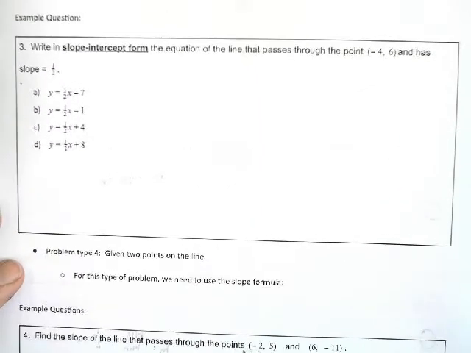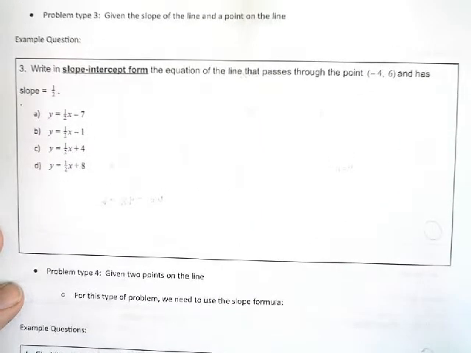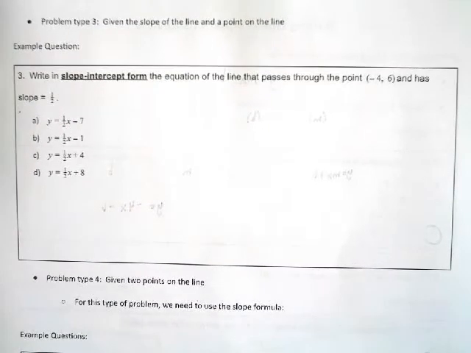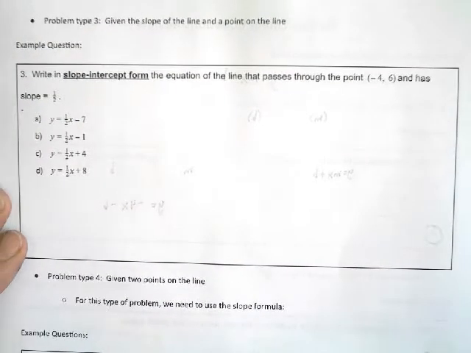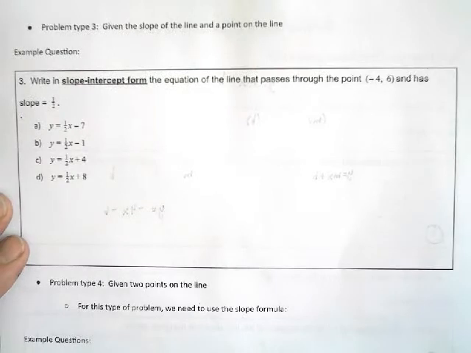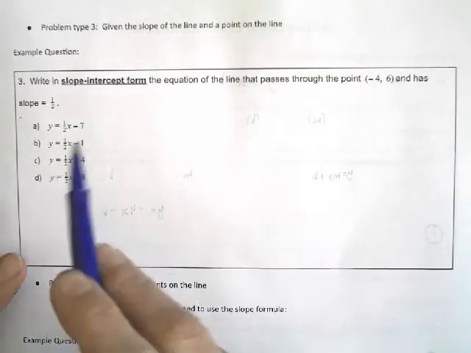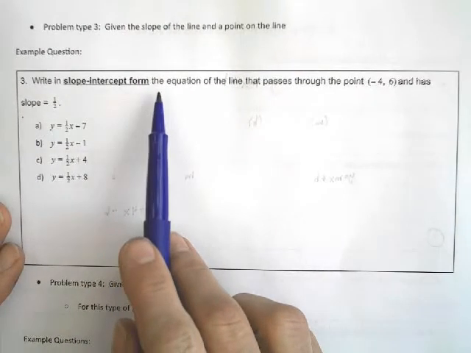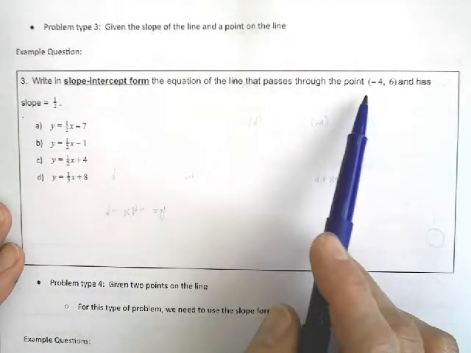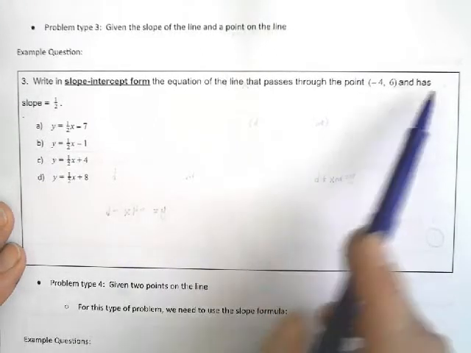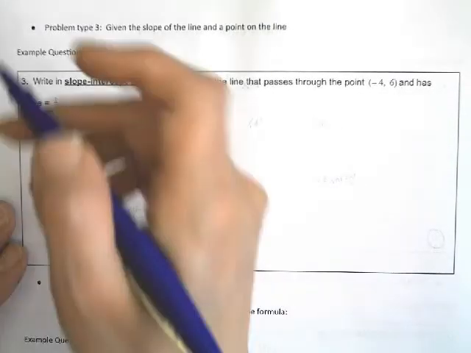Next type of problem. Now they start involving a little bit more work. So problem type 3 is when we're given the slope of the line and a point on the line. So here they're going to give us the m, but we're going to have to do some work to find out the b. So now we're writing in slope-intercept form the equation of the line that passes through this point and has a slope of 1/2.